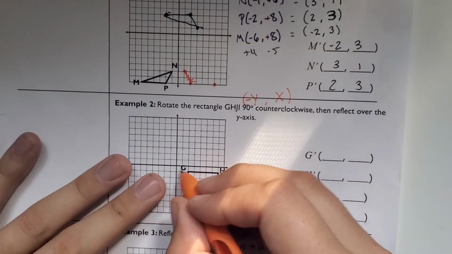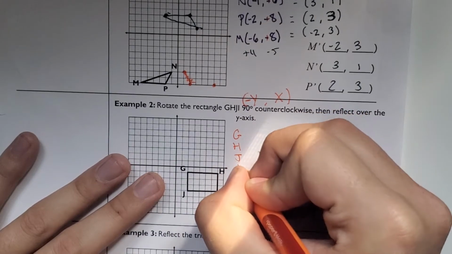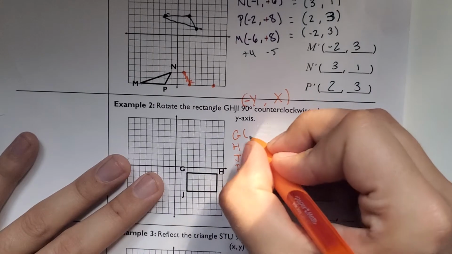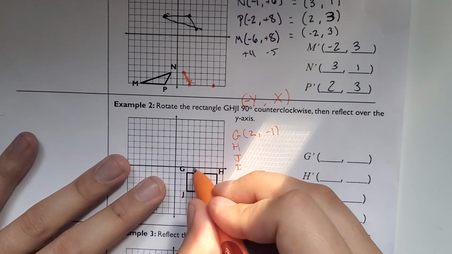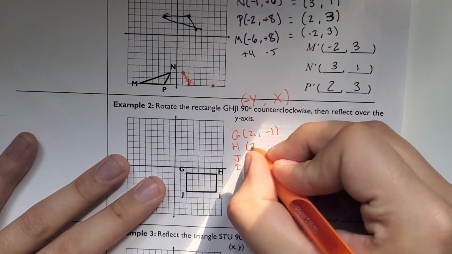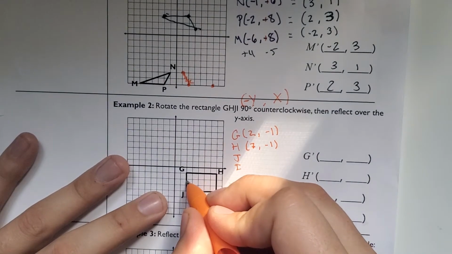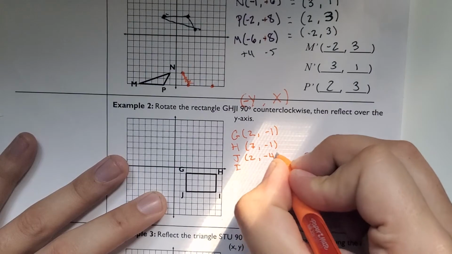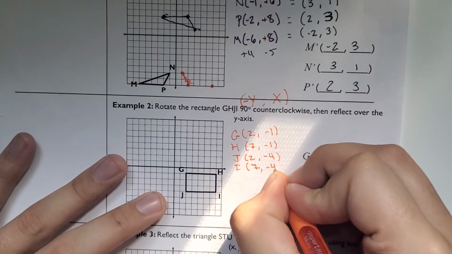So let's find these original points. G, H, J, I. So G is at 2, negative 1. H is at 7, negative 1. J is also at 2, but this time negative 4. And that would mean I is at 7, negative 4.